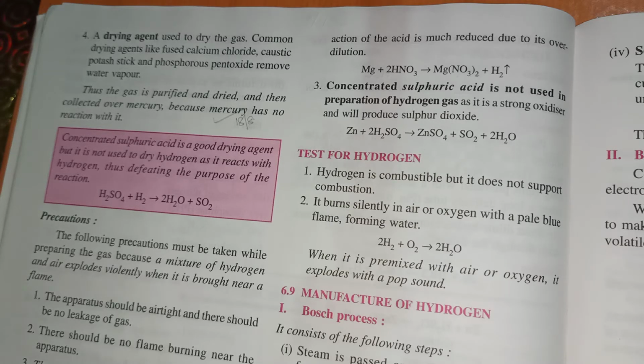The reason is that concentrated sulfuric acid reacts with the hydrogen gas collected. Thus, the very purpose of producing hydrogen gas in the laboratory becomes a failure.